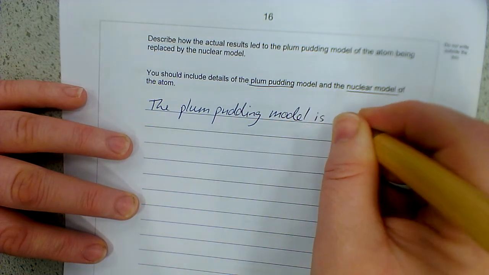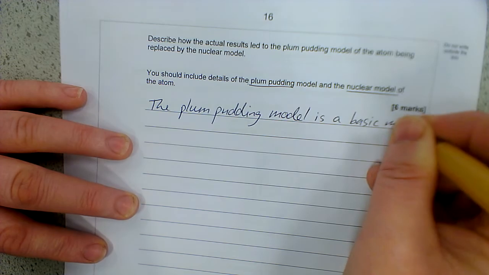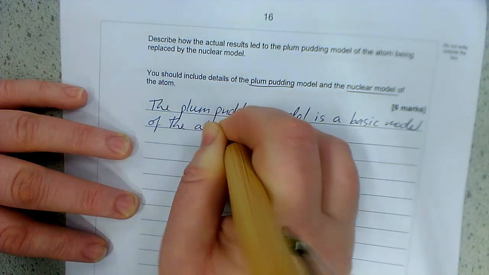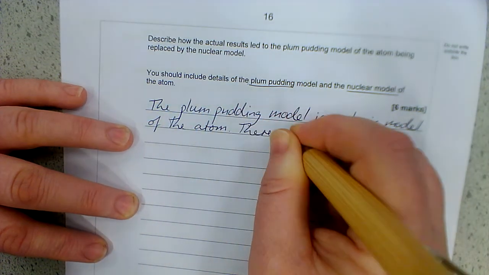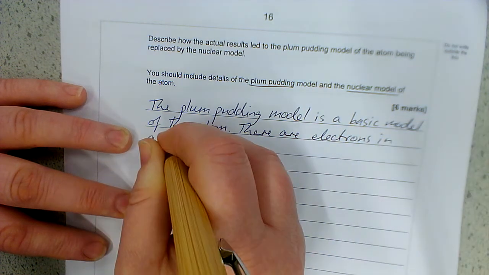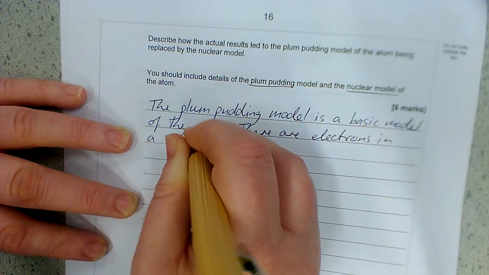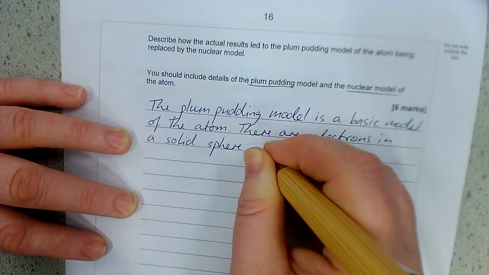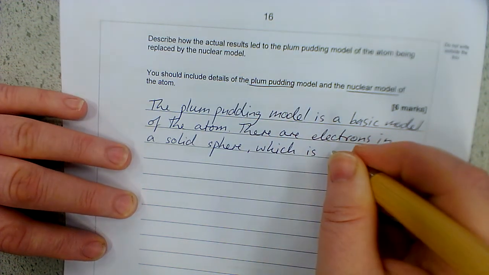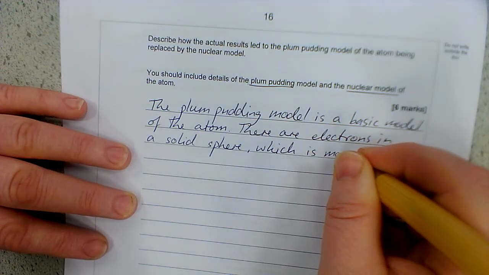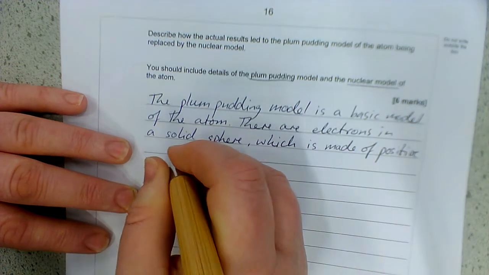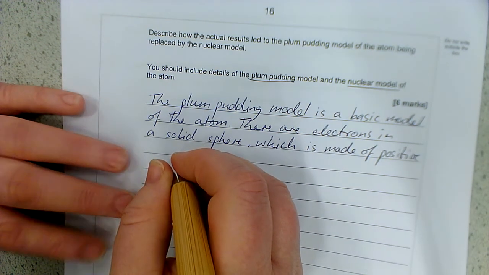Is a basic model of the atom. There are electrons in a sphere which is made of positive, it's like the cytoplasm in a cell.